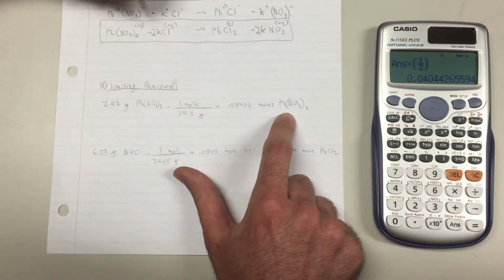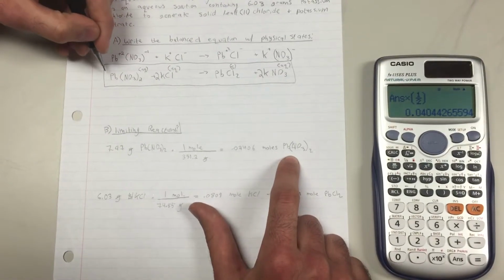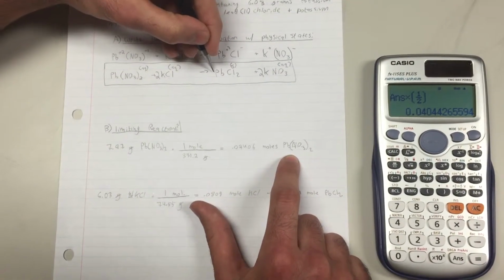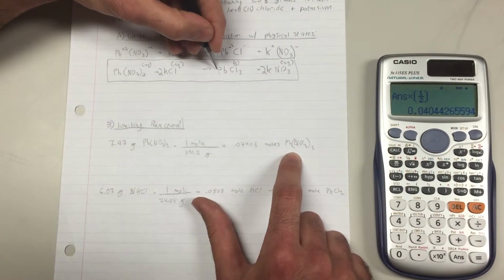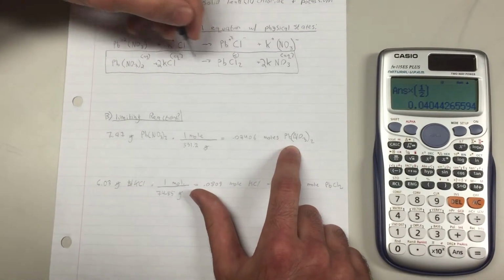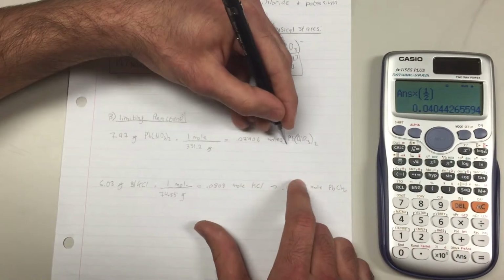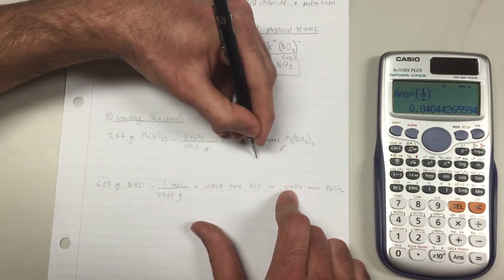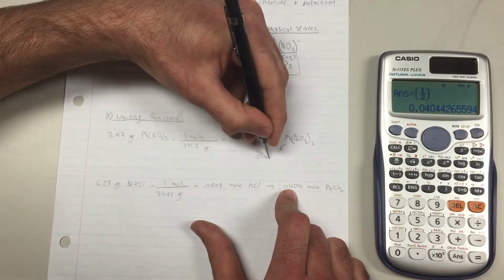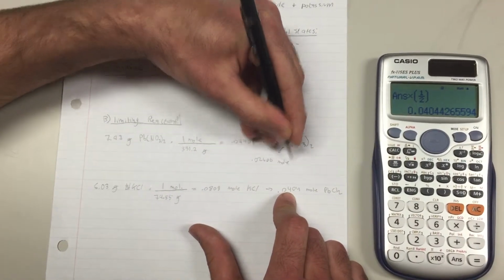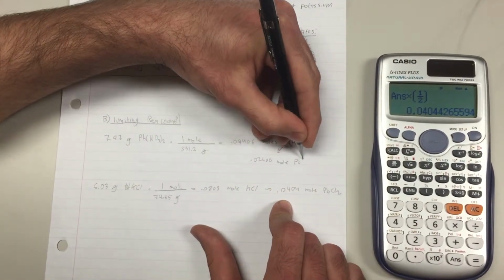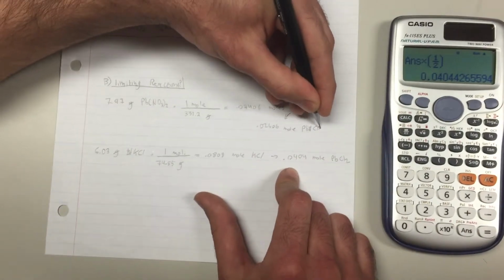For the moles of NO3, it's a ratio of 1 to 1. Therefore, this many moles is going to create the same amount, 0.02406 moles of PbCl2.